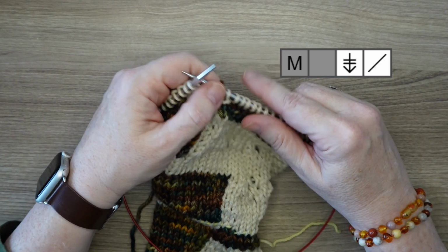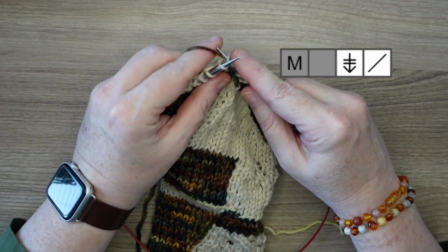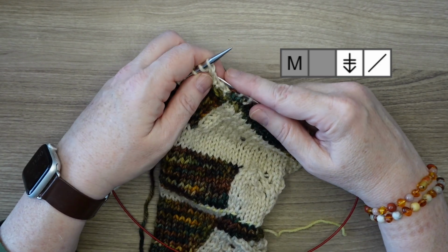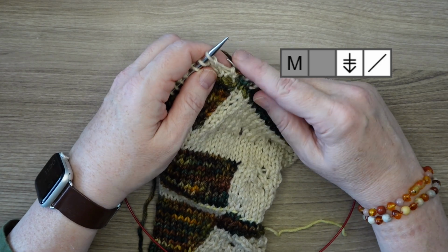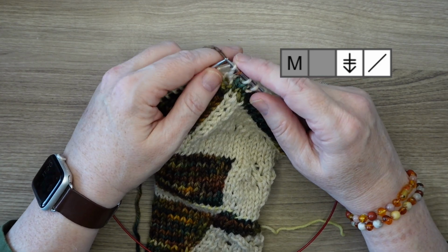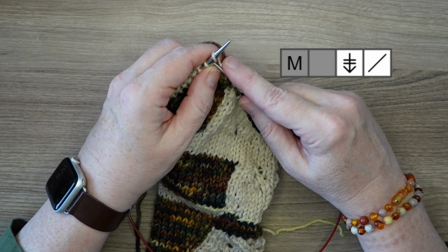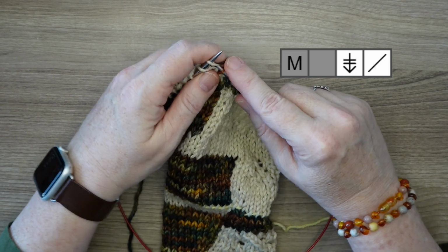Now you are going to grab your contrast color yarn, knit one, make one by picking up the strand in between the stitches and knit it twisted.